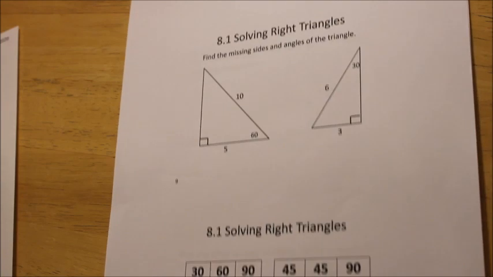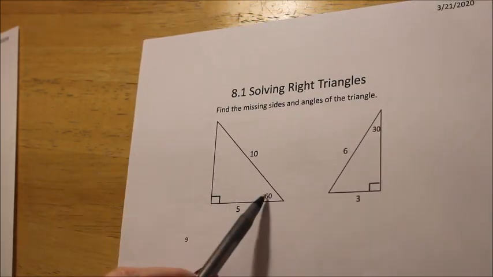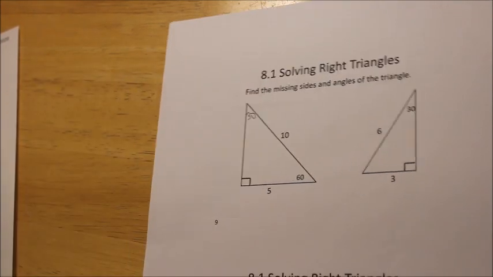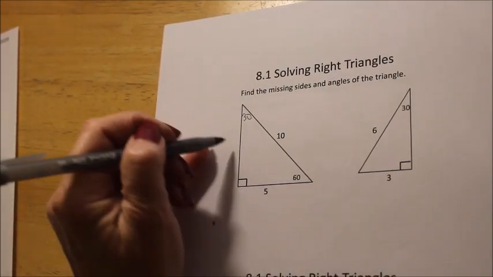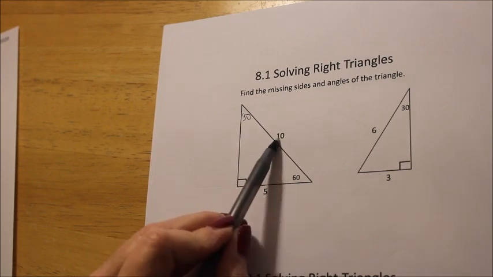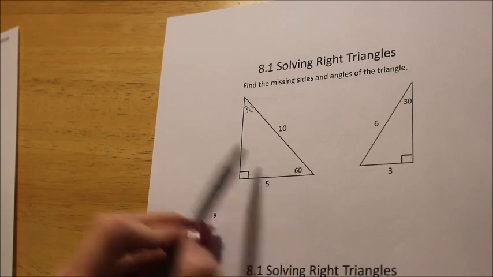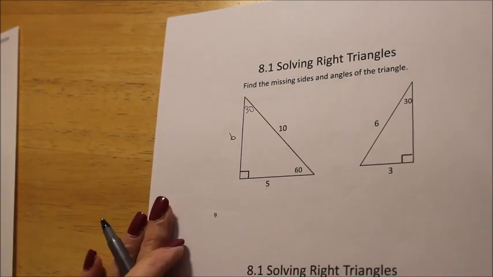So the second type is called a 30, 60, 90. If this is 60 and this is 90, we know this is 30. Let me see if you can figure out the pattern on this one. Now the hypotenuse C is 10. The smallest side is usually what we call A, so our unknown side is going to be B in this case.